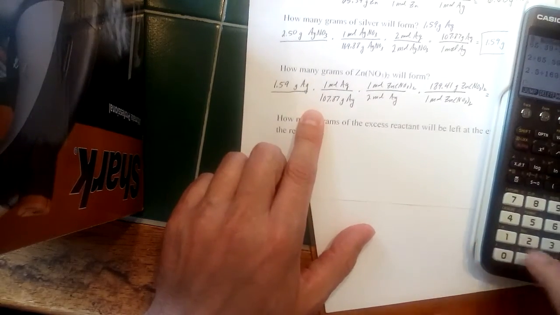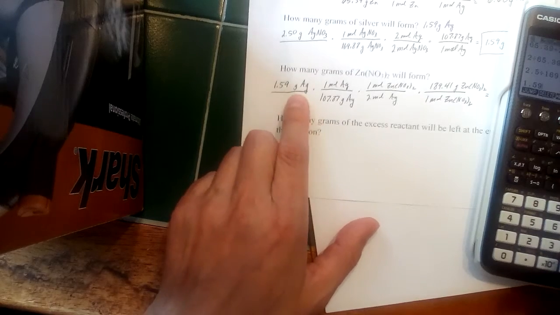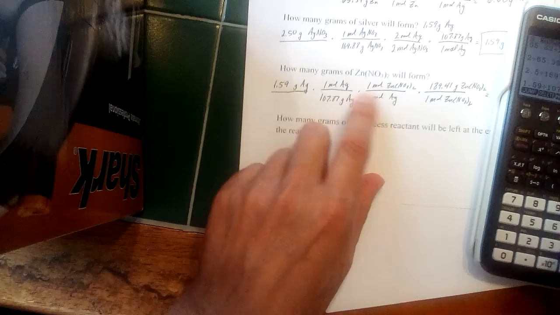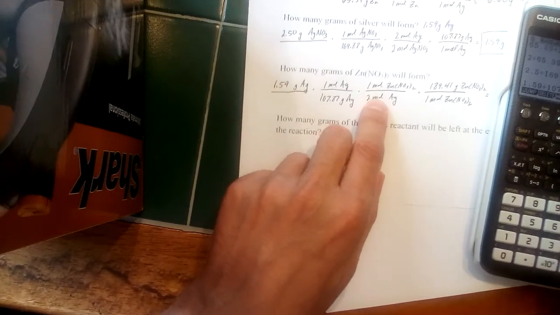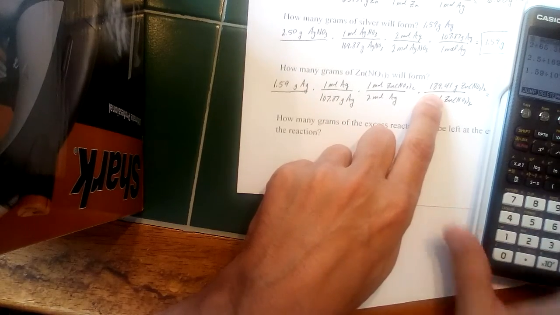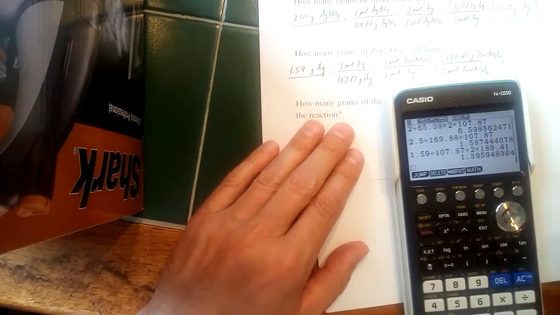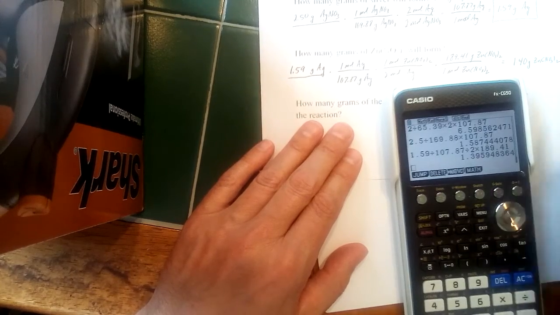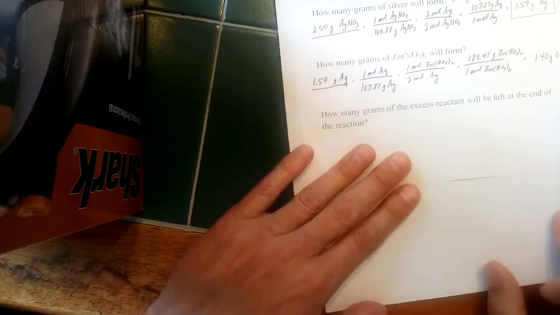Now, we get all the units lined up. This is all lined up for us. 1.59 divided by 107.87 divided by 2 times 189.41. And that gives us, to 3 significant figures, 1.40 grams of zinc nitrate is how much is going to be produced.